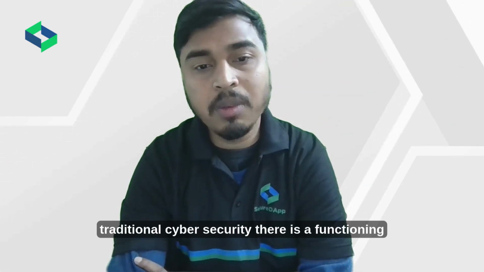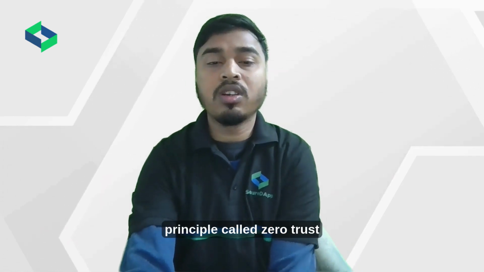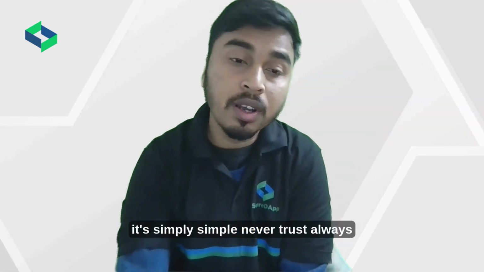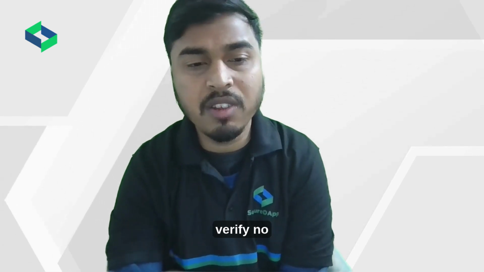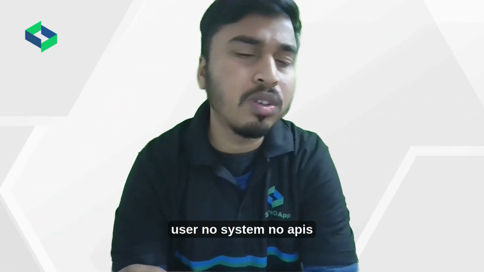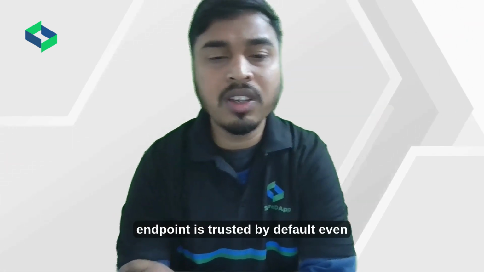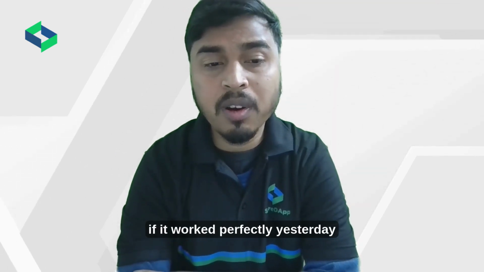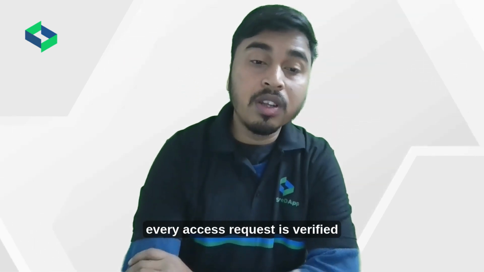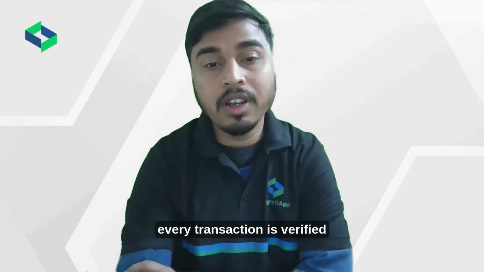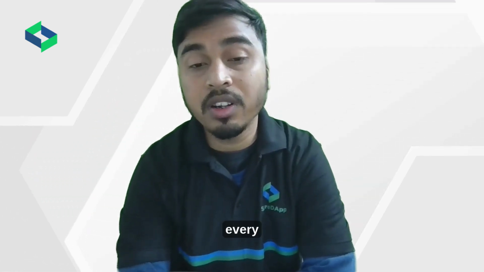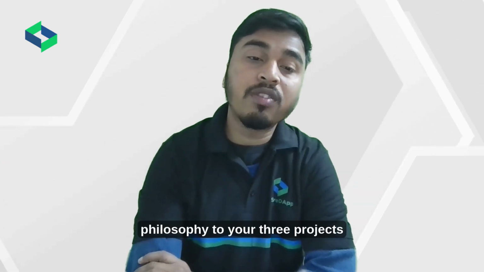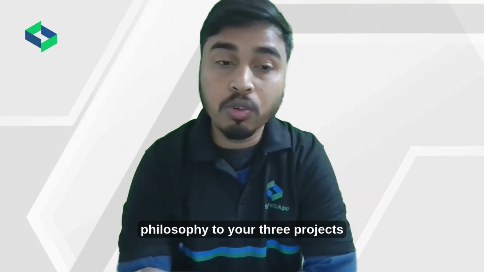In traditional cybersecurity, there is a guiding principle called zero trust. It's brilliantly simple: never trust, always verify. No user, no system, no API endpoint is trusted by default. Even if it worked perfectly yesterday, every access request is verified, every transaction is verified, every behavior is monitored. Now apply that philosophy to your Web3 projects.